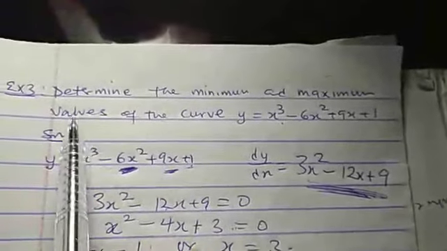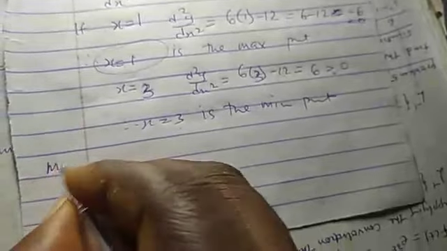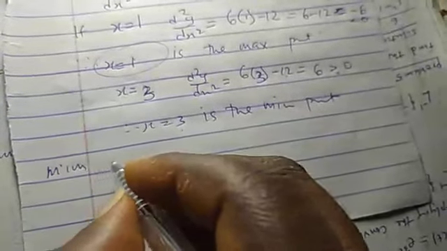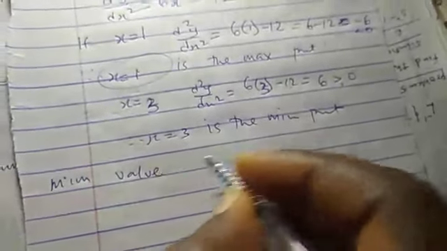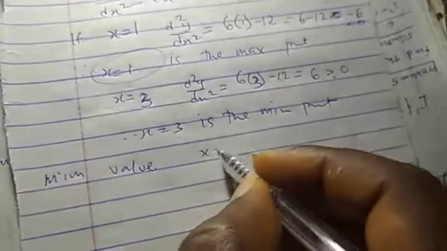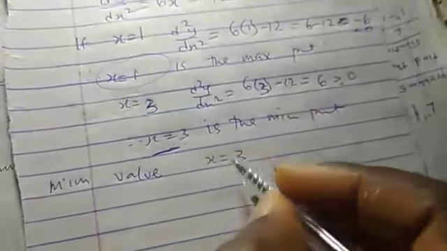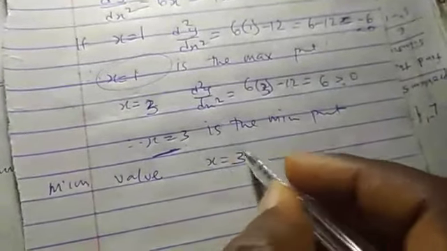But that is not what they ask us to find. What they ask us to find is the maximum and minimum value. Now let us find the minimum value. So we use the minimum point to get the minimum value. And how do we get it? We substitute this in the given function. This is the given function.